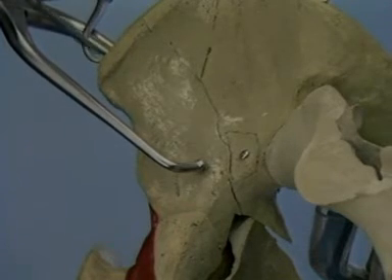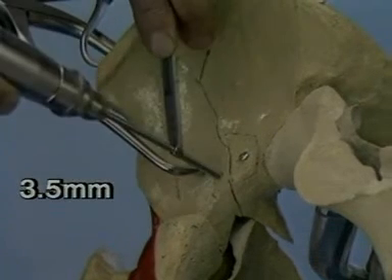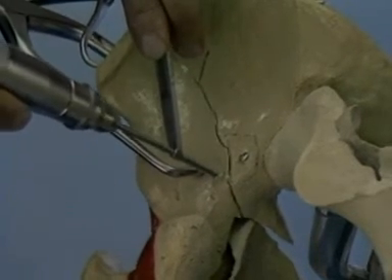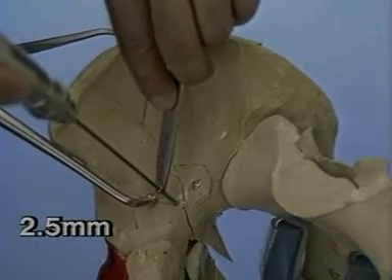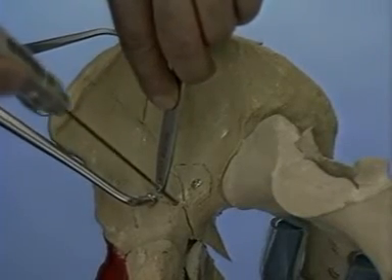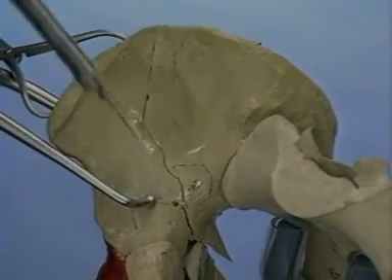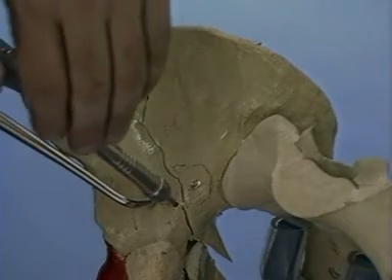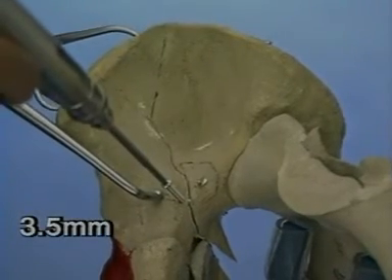Initial fixation of the anterior column is with lag screws. A 3.5 millimeter drill bit is used near the pelvic brim. The threaded hole is drilled with a 2.5 millimeter drill bit. The depth is measured and the 3.5 millimeter lag screw inserted.